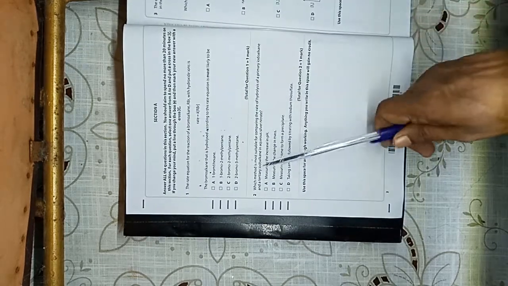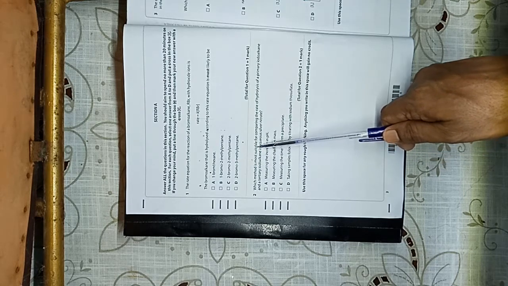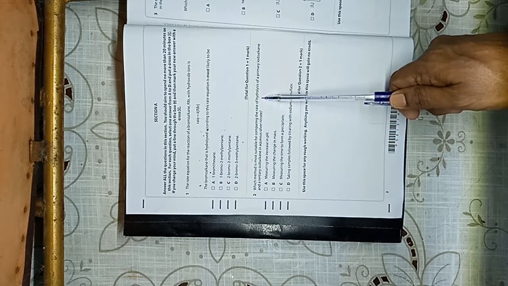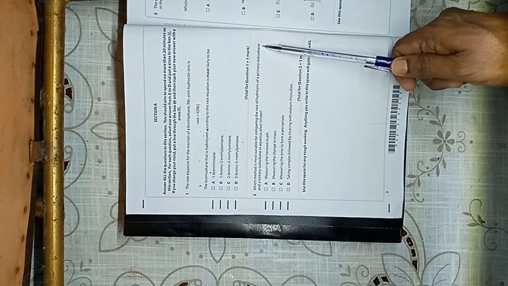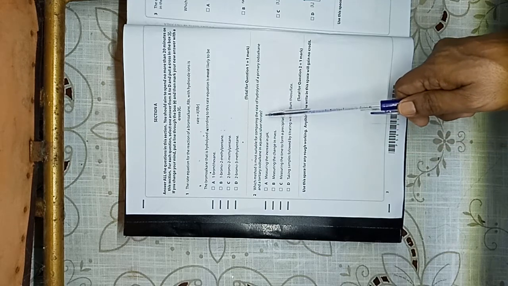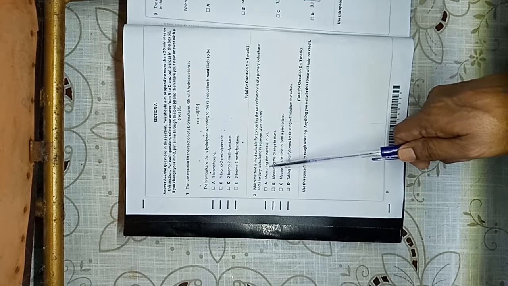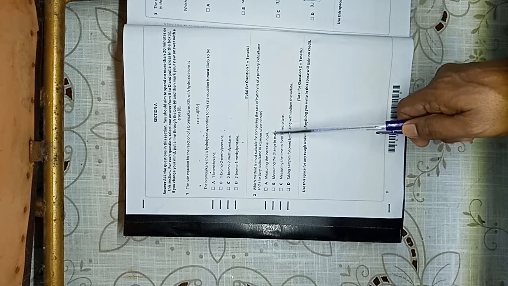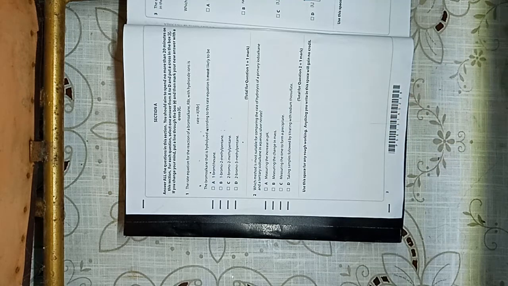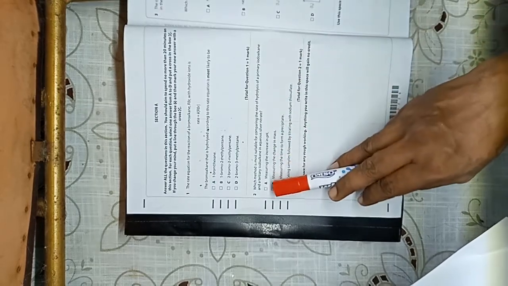Second question: which method is most suitable for comparing the rate of hydrolysis of a primary iodoalkane and a tertiary iodoalkane in aqueous silver nitrate? The first choice is measuring the increase in pH. Now we'll see the mechanism. Here, the rate of hydrolysis of a primary and tertiary iodoalkane in aqueous silver nitrate.